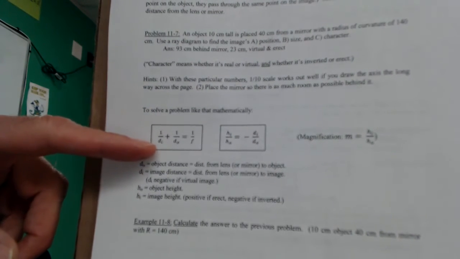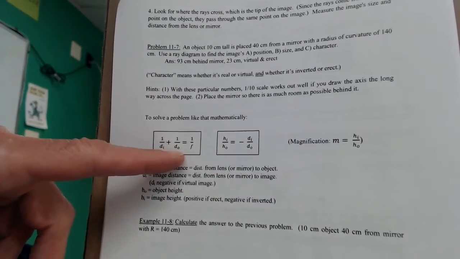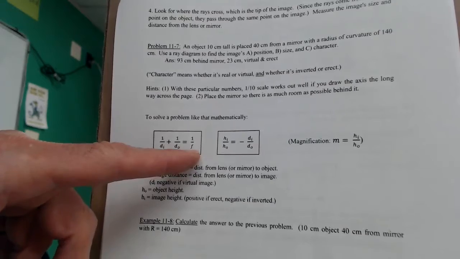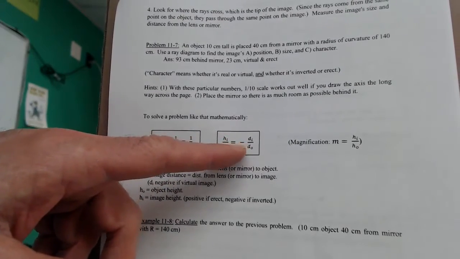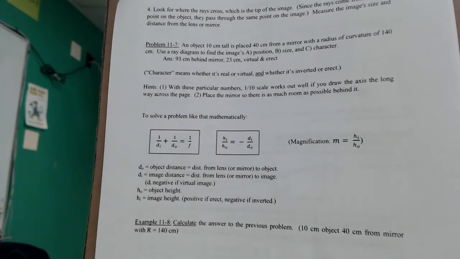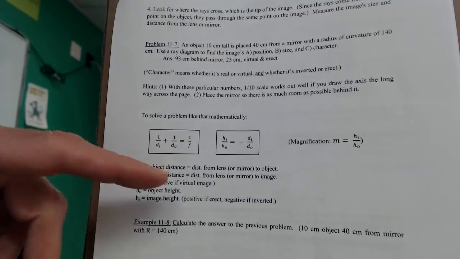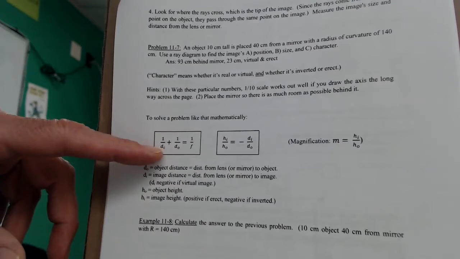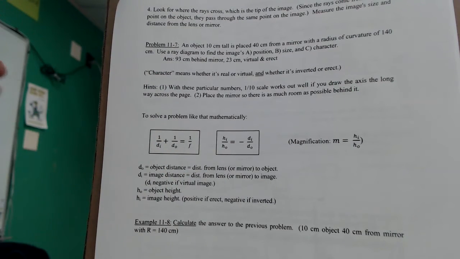D for distance, H for height, I for image, O for object, and F, of course, would be the focal length. The minus sign is in here because if something is right side up, it has a positive height. If something is inverted, it has a negative height. Also, the image distance can be positive or negative, and that is which side of the lens or mirror it's on.